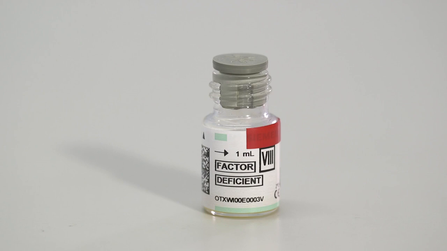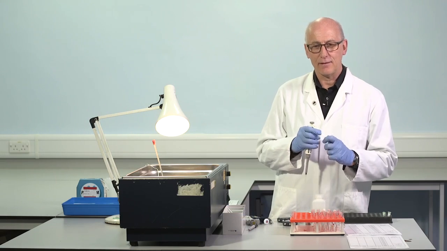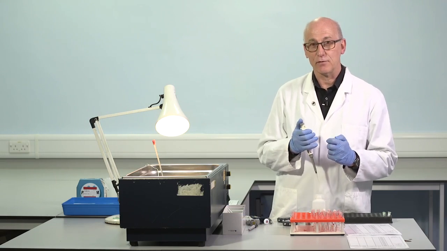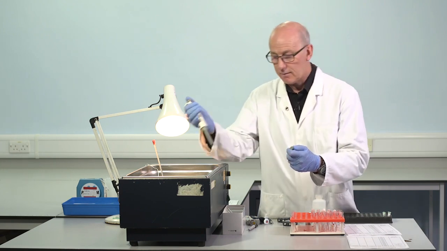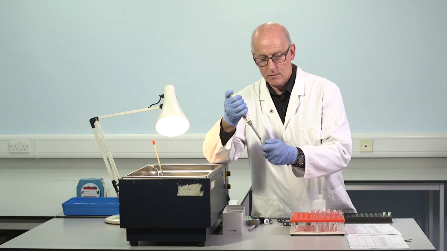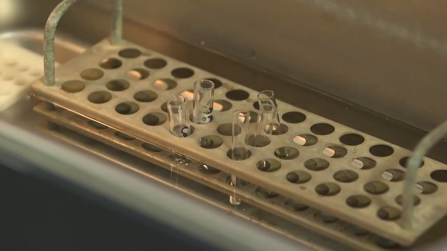So, factor VIII deficient plasma. It's really important that this contains von Willebrand factor. This can have an important effect on the results of factor VIII inhibitor testing. So for each of the 3 glass tubes, 100 microlitres factor VIII deficient plasma.